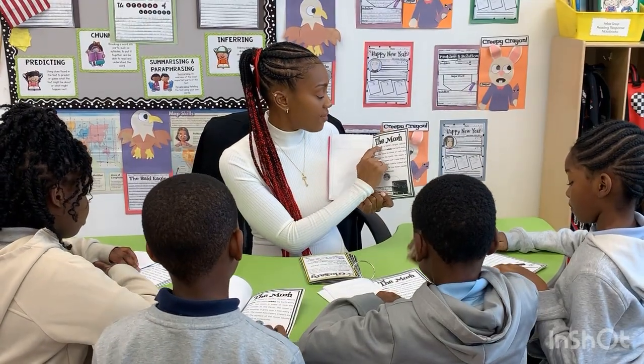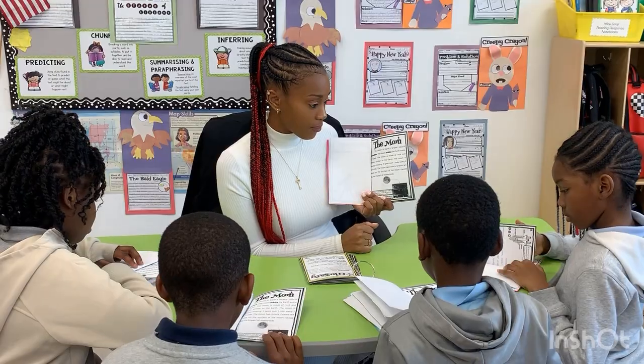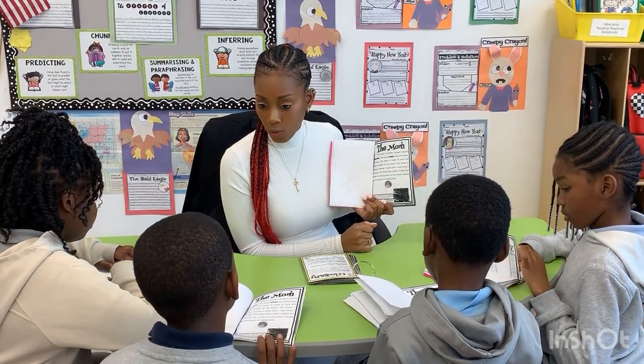So on page 11, we have a title here. It says the moon. We have other text features that we can identify. We have satellite and orbit. And what is that called? What text feature?